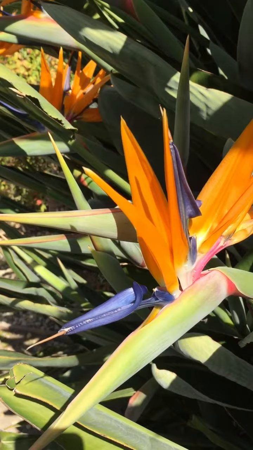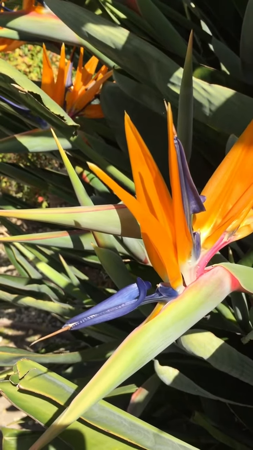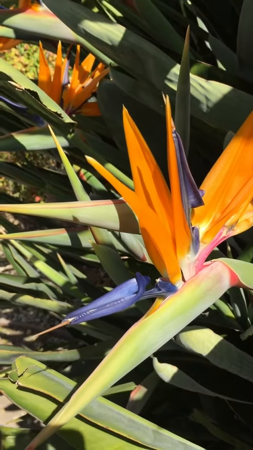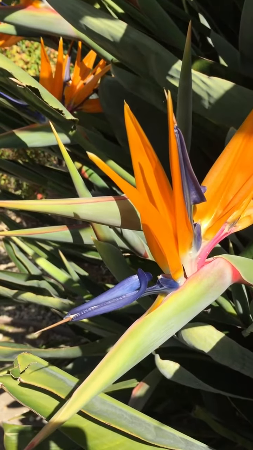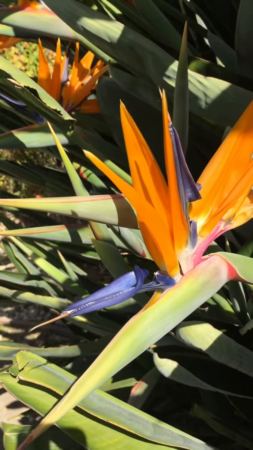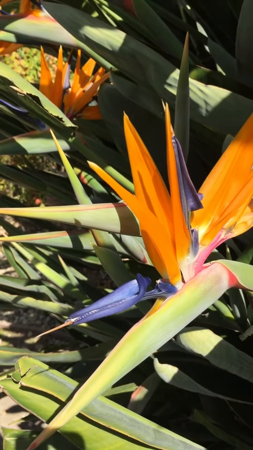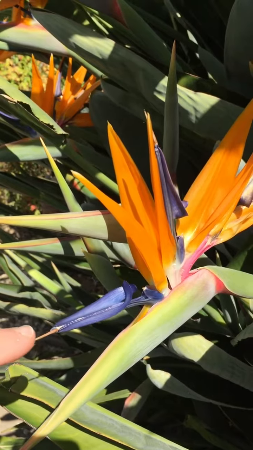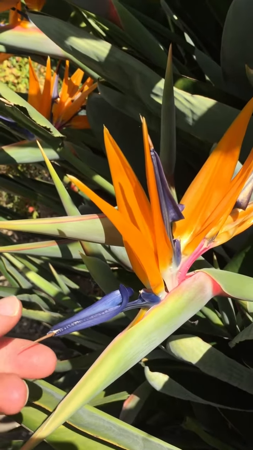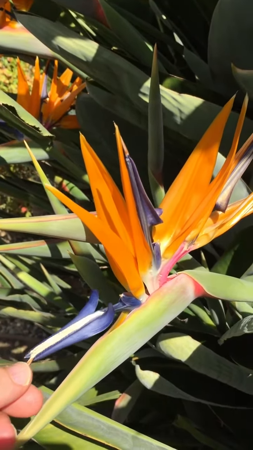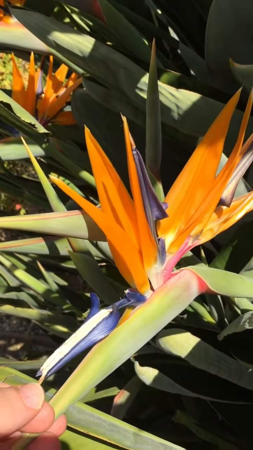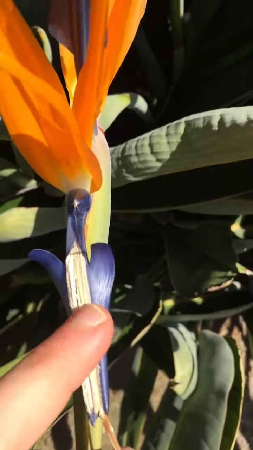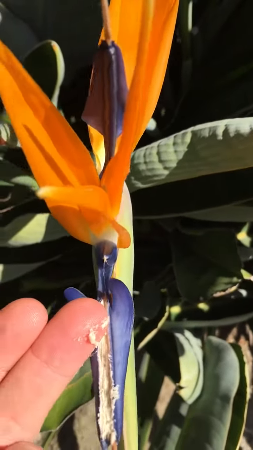The pollinators for the bird of paradise flower are a bird called a sunbird. They have a long curved bill like a hummingbird might, but unlike hummingbirds, they can't hover. So when a sunbird comes to a bird of paradise flower, it's going to land on this nice little landing pad branch here, and the weight of that bird will pull open this modified flower. And we can see inside of here is the pollen.